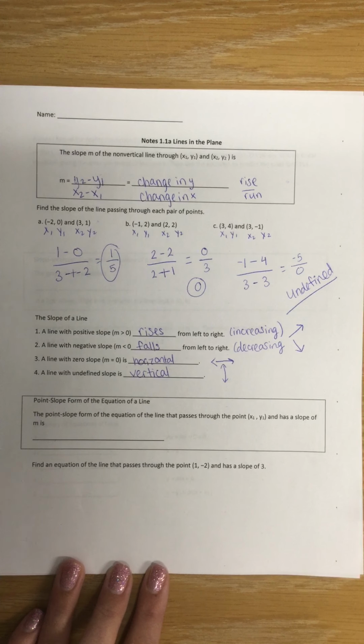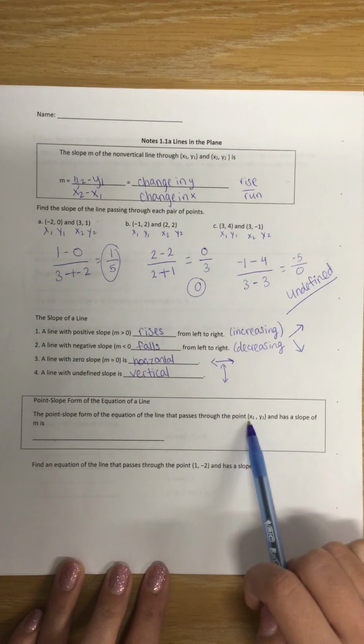Okay, point slope form of a line. The point slope form of an equation of a line that passes through the point (x1, y1) and has a slope of m. We can use the form y minus y1 equals m times x minus x1. We have multiple different types, but the main two are usually point slope and slope intercept form. We're going to look at point slope first.